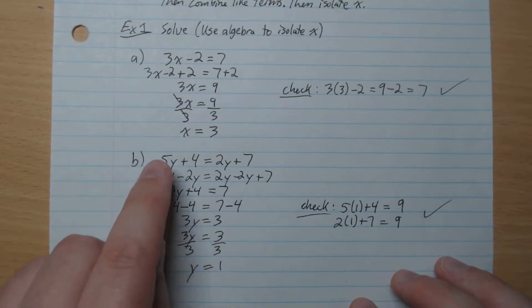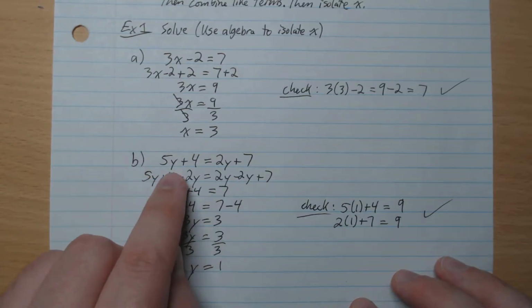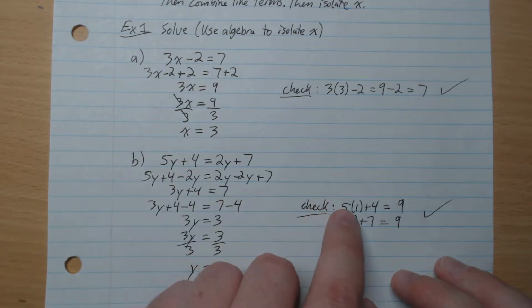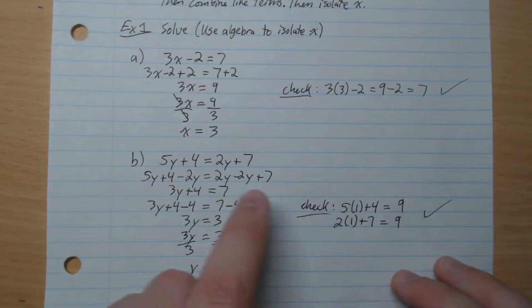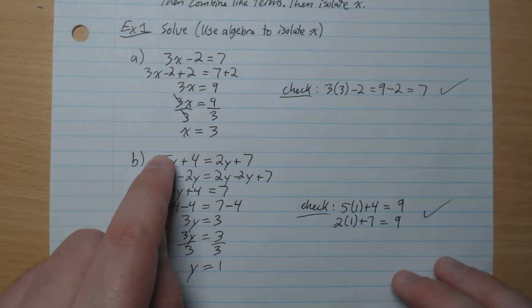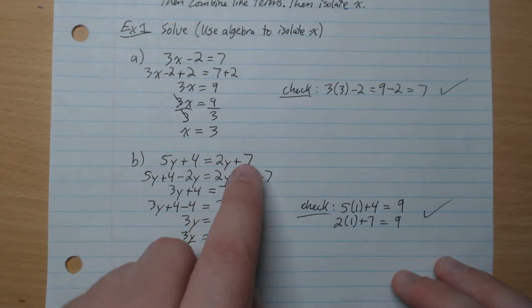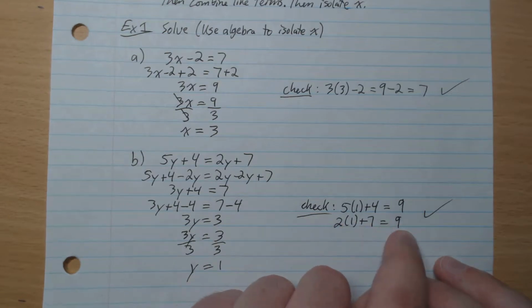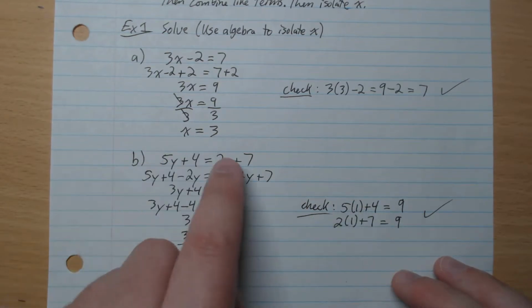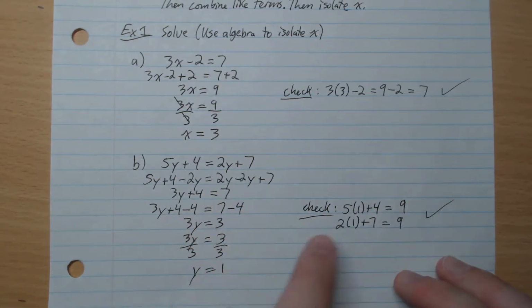And let's check it. 5 times 1, like that, plus 4. 5 times 1 plus 4 gives 9. So that's the left-hand side. On the right-hand side, 2 times 1 plus 7, like that, also gives 9. So we have left side equals right side like that. So our solution here is correct.